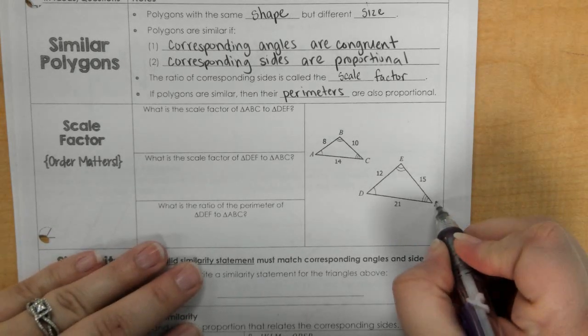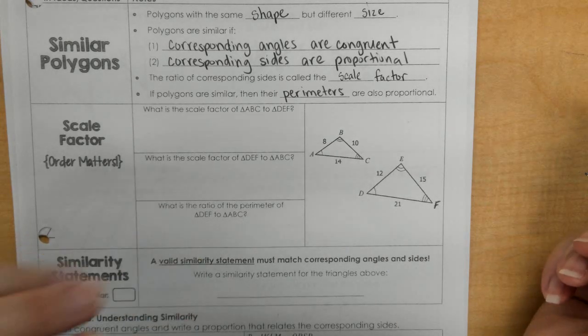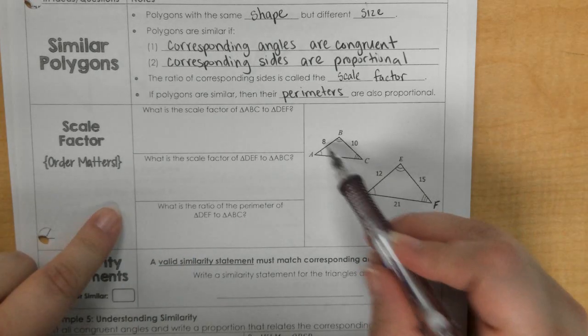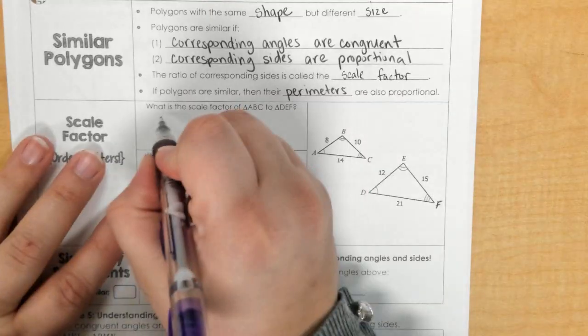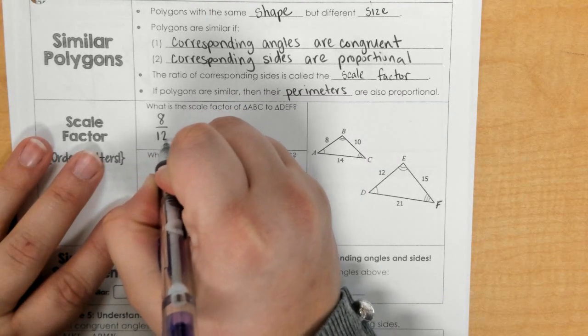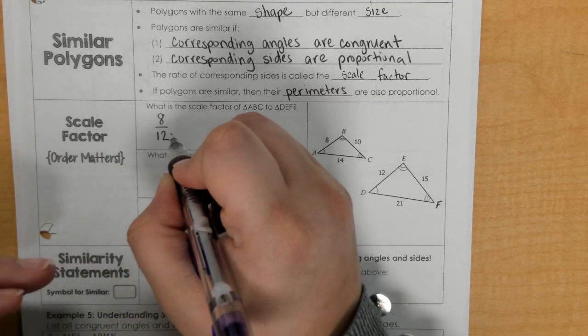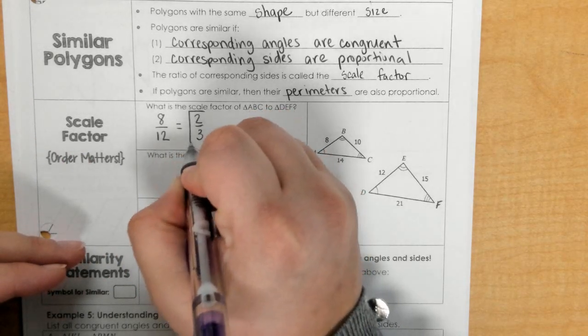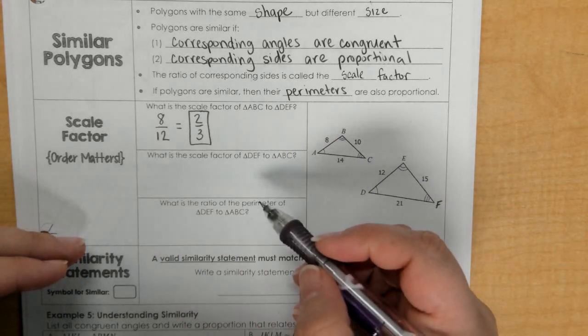All right, so for an example, what is the scale factor of triangle ABC to triangle DEF? So go ahead and fill that in. For here, we would pick two sides that are corresponding. So we can say 8 and 12. Those are corresponding sides. So we write that as a ratio, 8 to 12. But we know that we can simplify ratios. So 2 over 3. And the 2 over 3 is your scale factor.